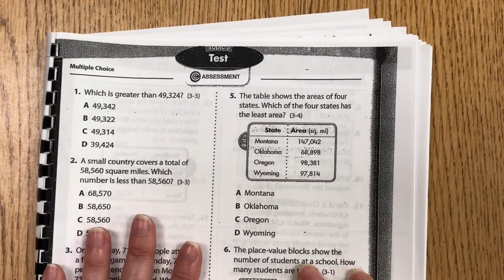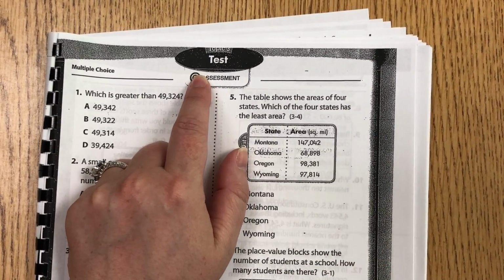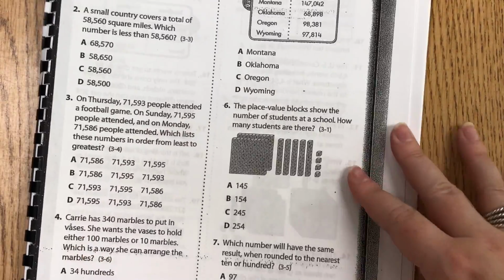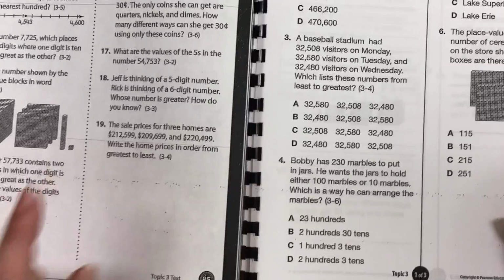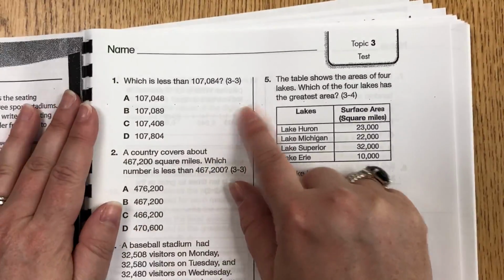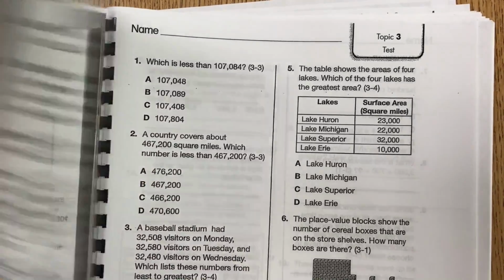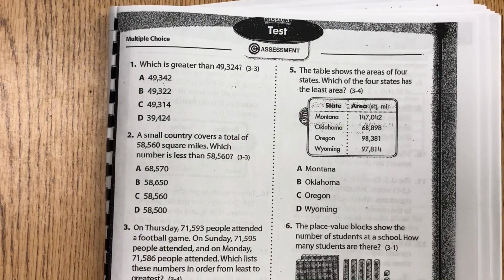What you're going to do now is you are going to test yourself. You're going to take your practice test right now, and then we will go over it together. You are doing all the way to 19. Your homework is this practice test. So you're getting all the practice tests you can possibly get to get you ready for the actual test.